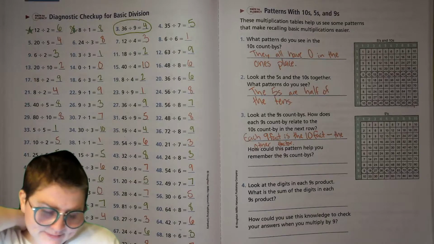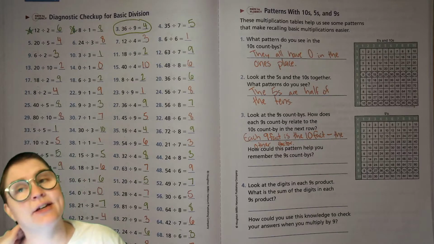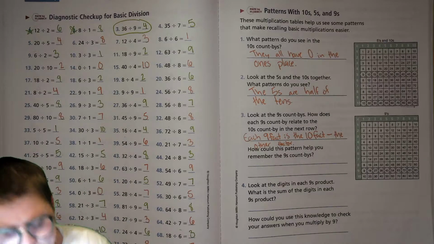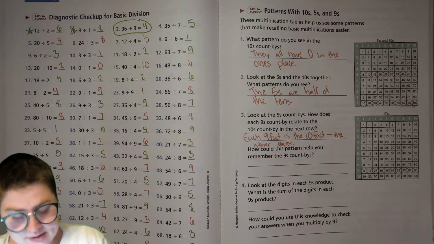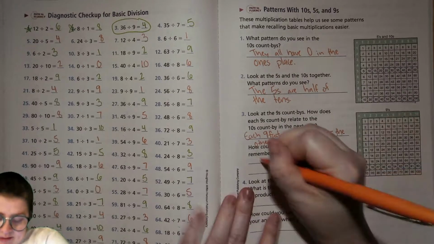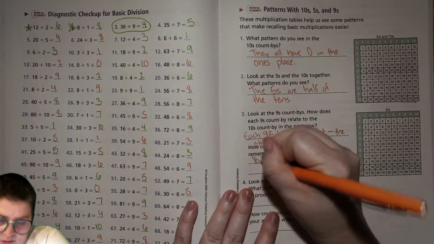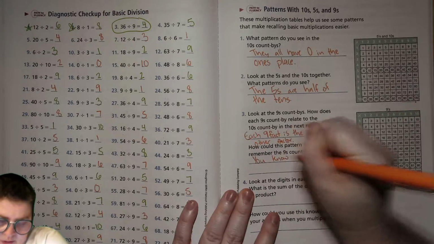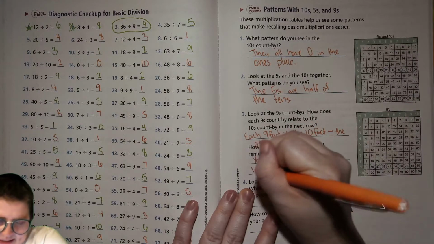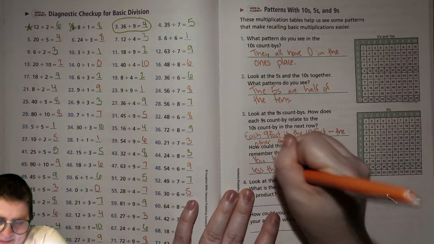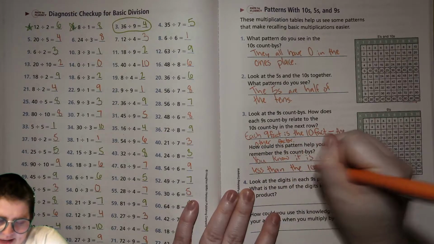Well, what do you think? It can help because you know you're not going beyond whatever it is by 10. You know it is a bit less than the 10 fact.